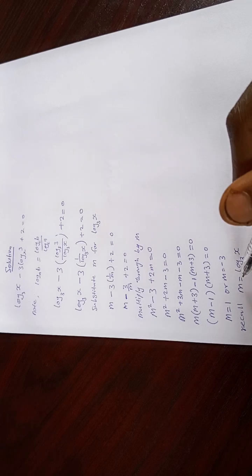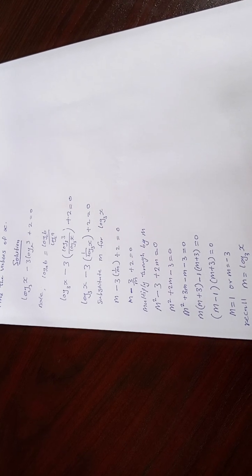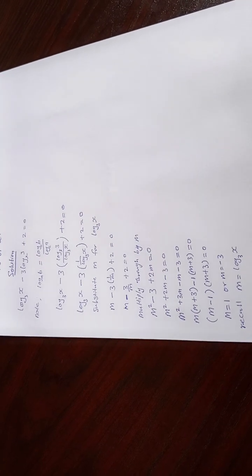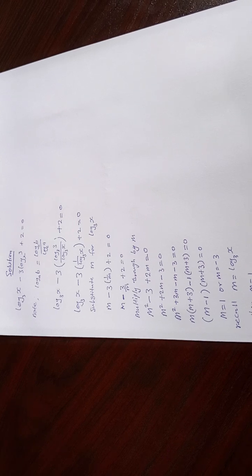When n is equal to 1, we have log x in base 3 is equal to 1.